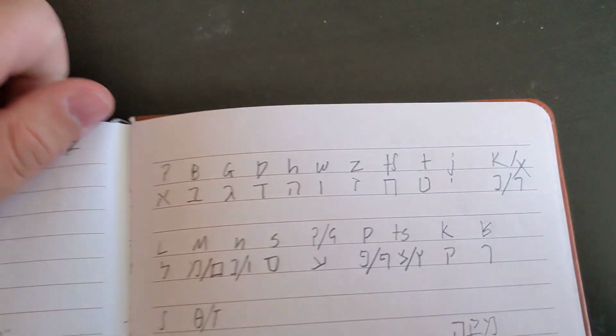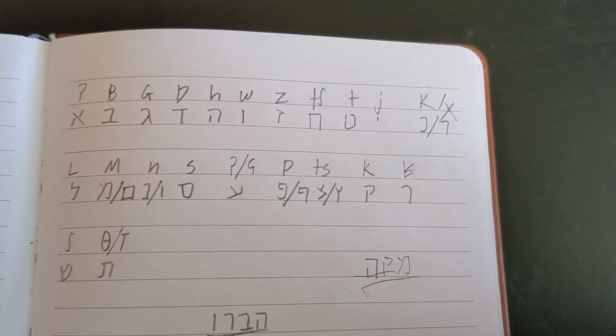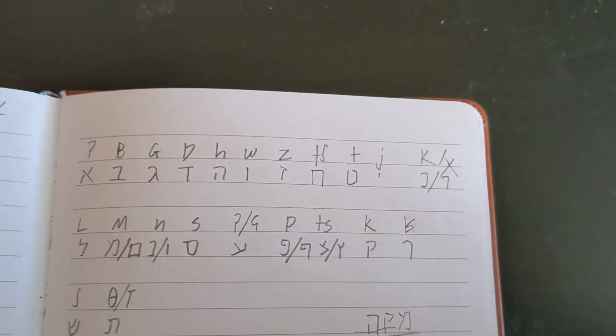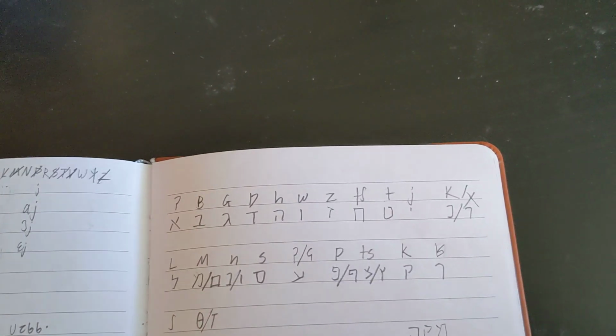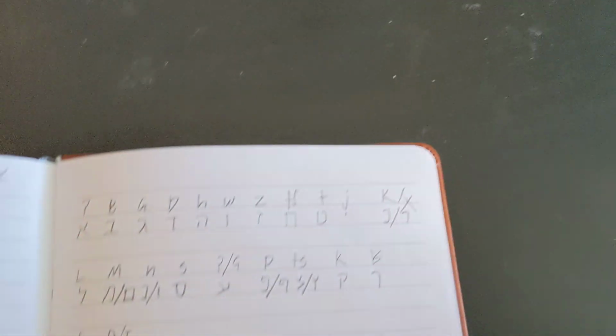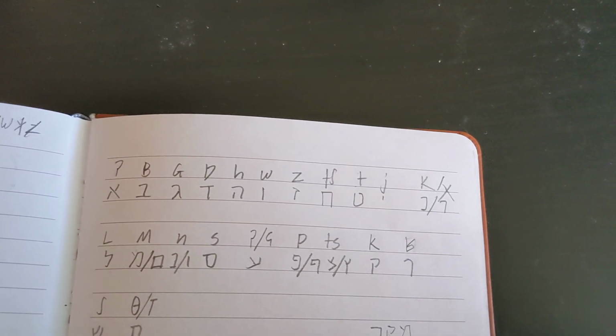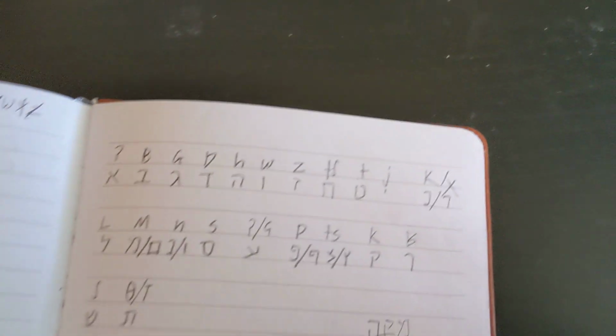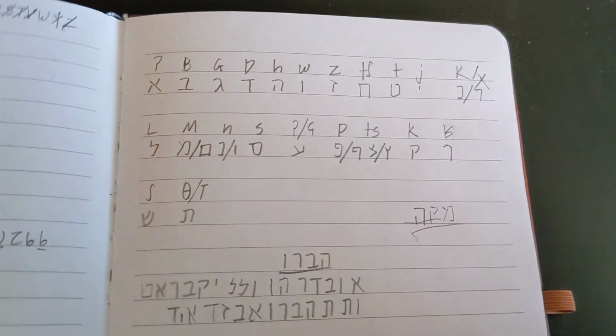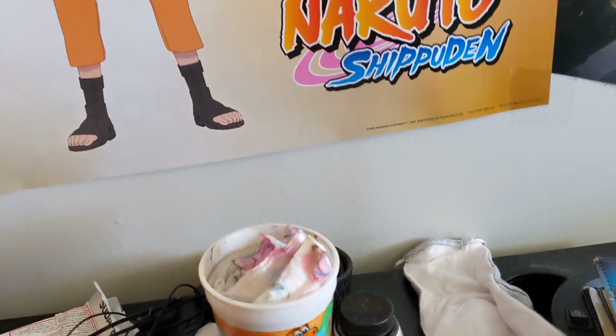Yep, 22 letters. Only 22 letters in the Hebrew alphabet. And it's not perfect because it was designed for another language entirely, so you can't really just copy paste it over to English. But so I designed a new one. I designed an Abjad for English.